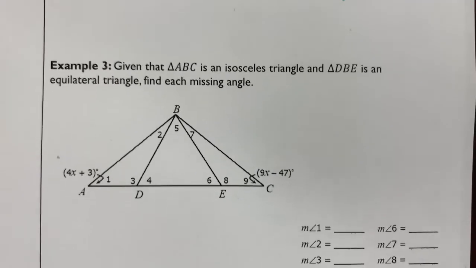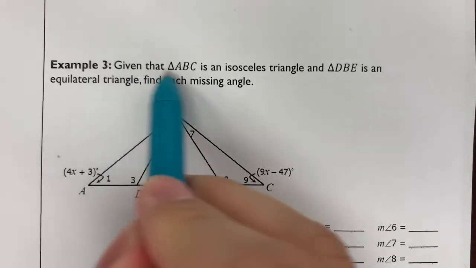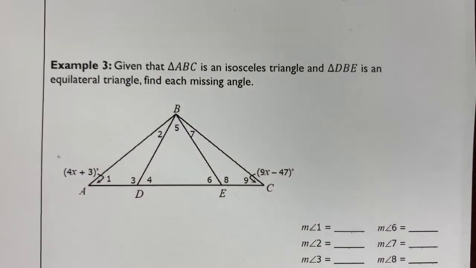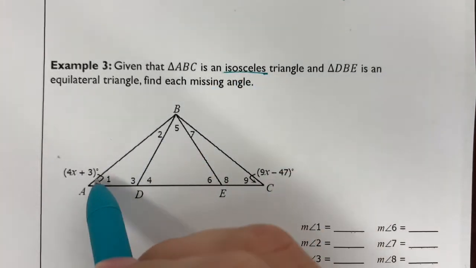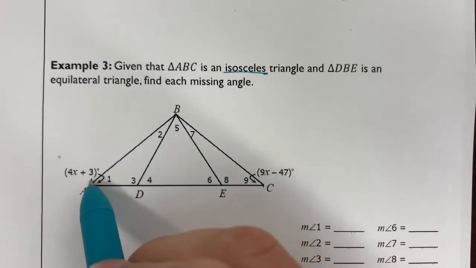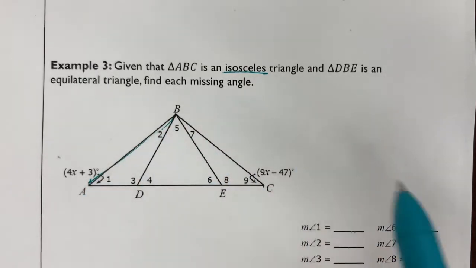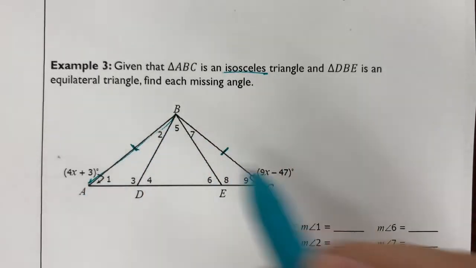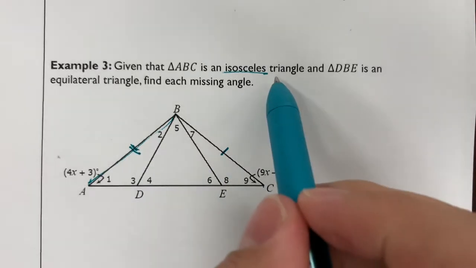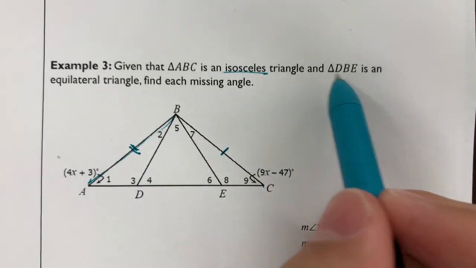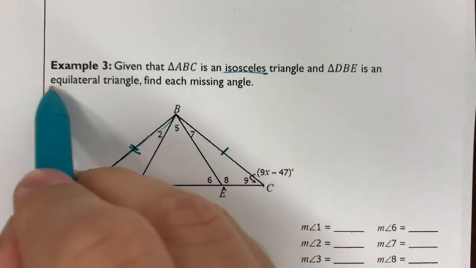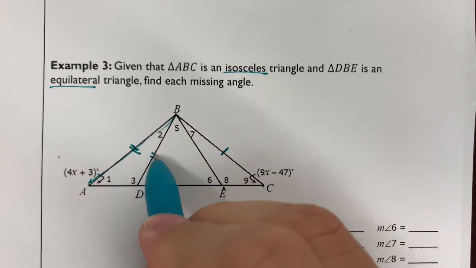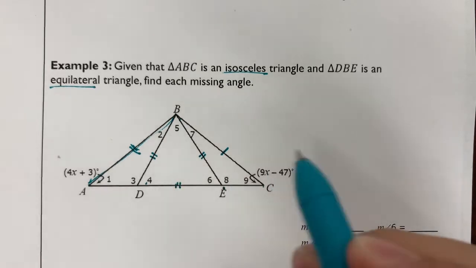So I'm going to zoom in because some of those numbers are small. But it says, given that triangle ABC is an isosceles triangle. All right, so now we're bringing back some old terminology. So we know the triangle A, B, and C. So this right here is an isosceles triangle. So I know that these two sides are the same. All right. And triangle DBE, so DBE is an equilateral triangle, so that means I know that all of these sides are the same.